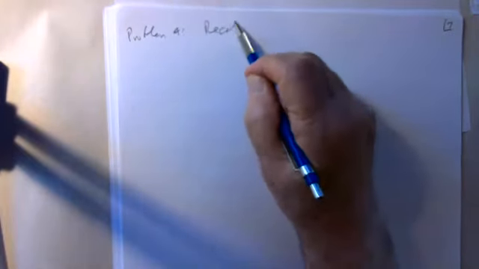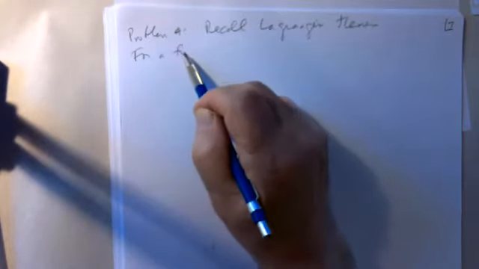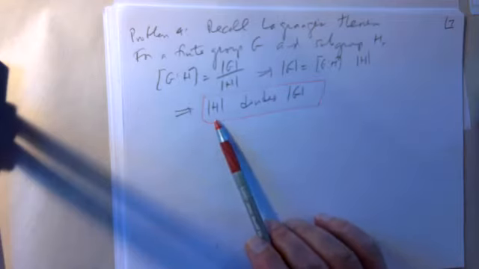What about problem 4? So you have to recall Lagrange's theorem. It says for a finite group G and subgroup H, the index of H in G is the order of G divided by the order of H, which is the same thing as saying that the order of G is the index of H in G times the order of H. But these are positive integers, and this says that the order of H divides the order of G. So one consequence of Lagrange's theorem is that in a finite group, the order of a subgroup divides the order of the group.